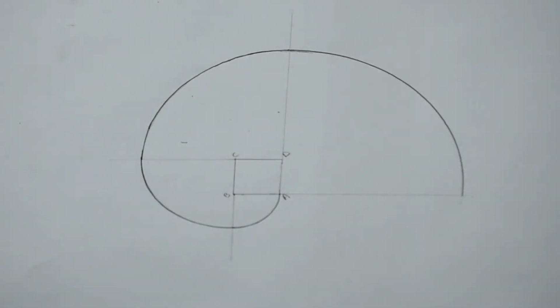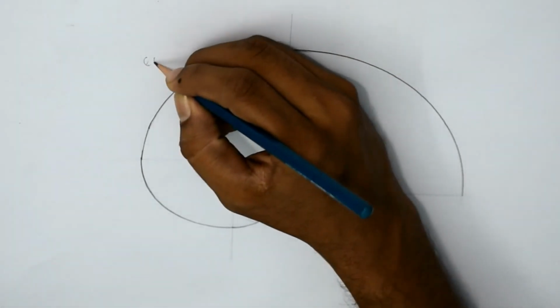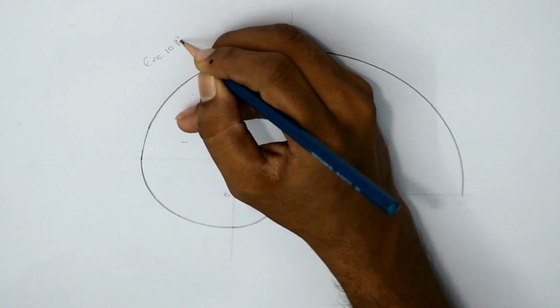So this is your involute of a square. This is our exercise number 10.3.